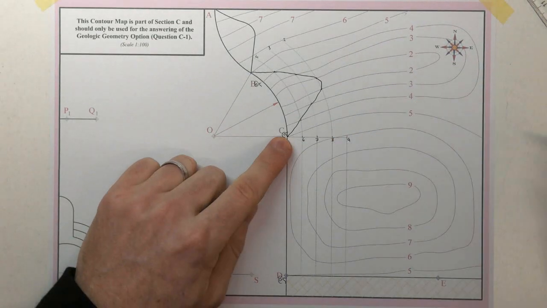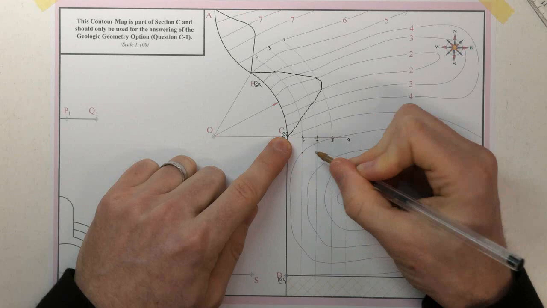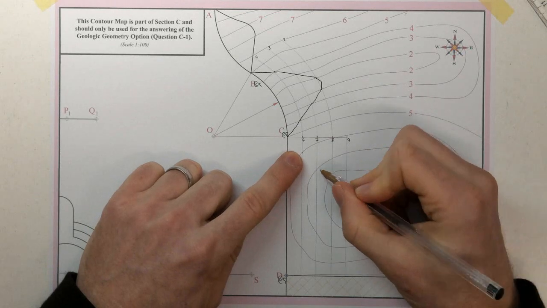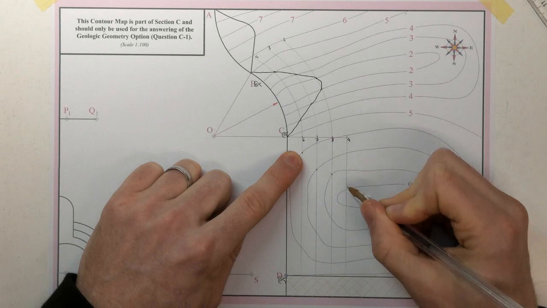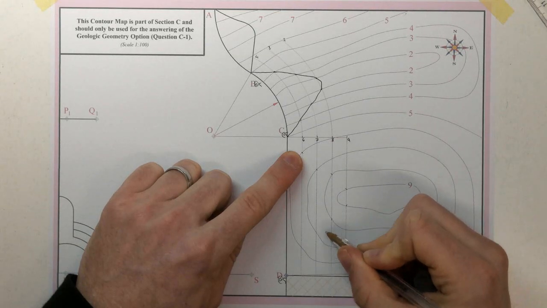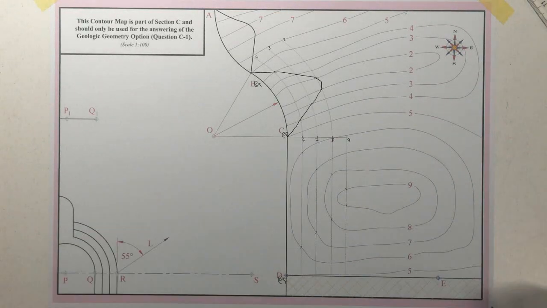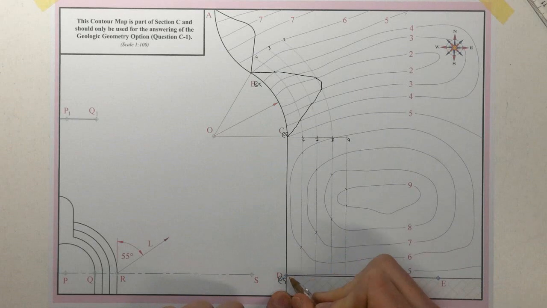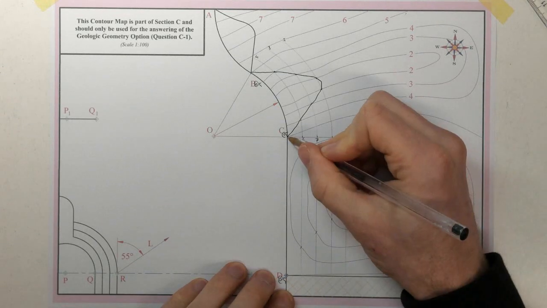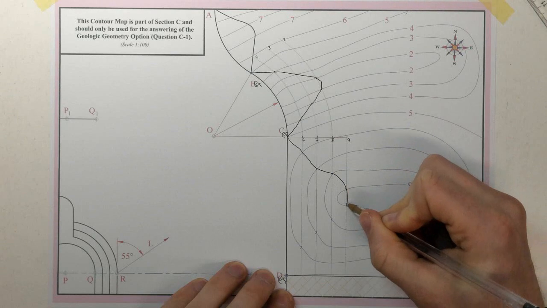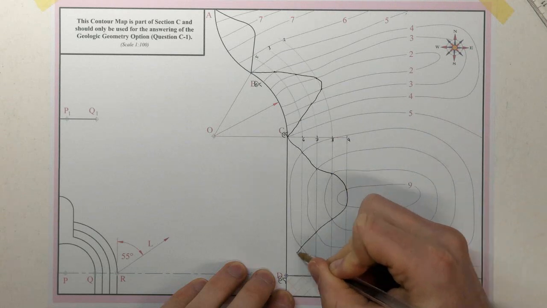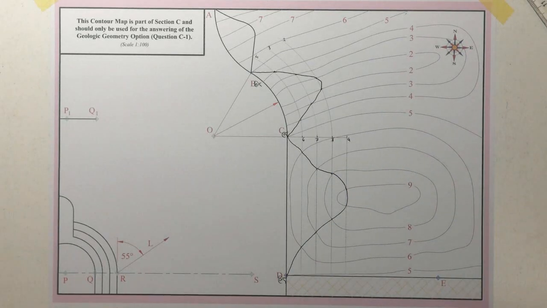So we're at 5, 6, 7, 8, 9, 9, 8, 7, 6, and then that's 5 until coming back to there.